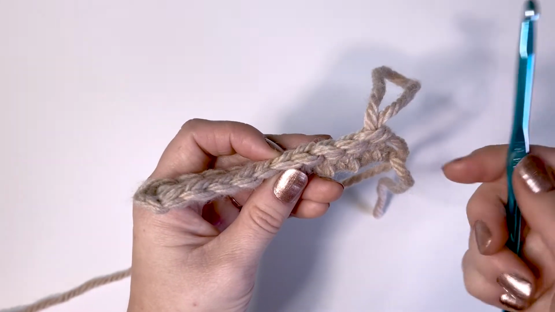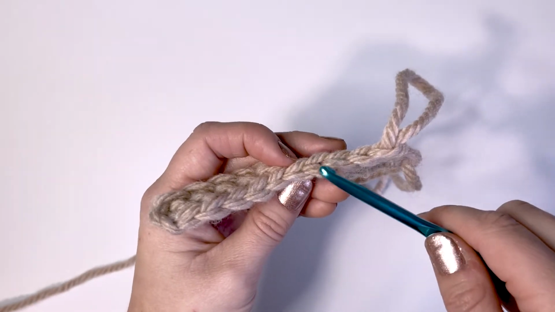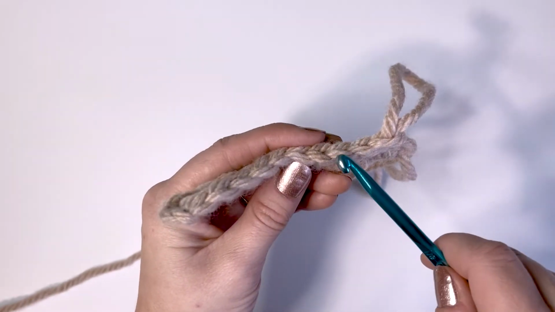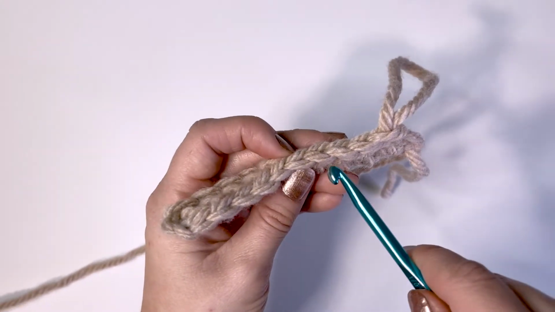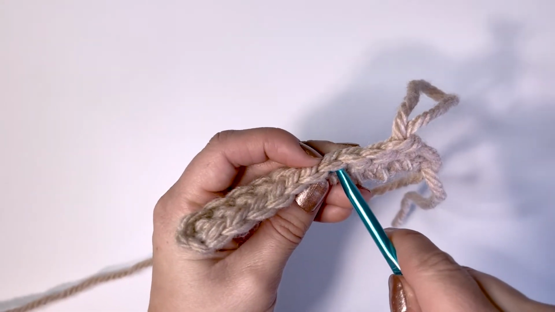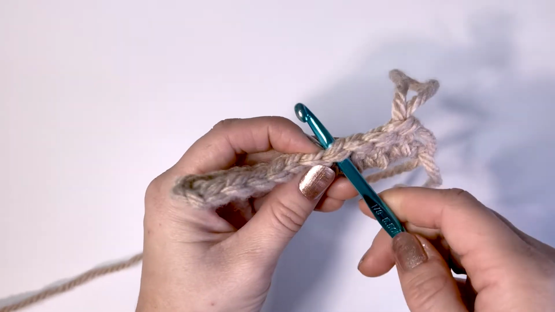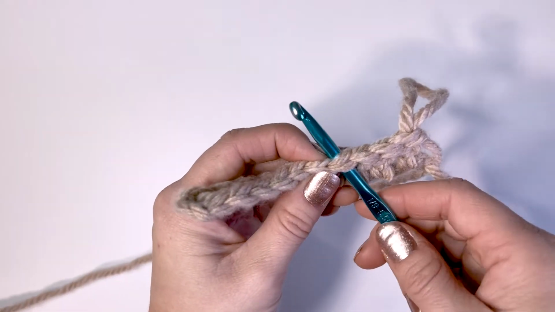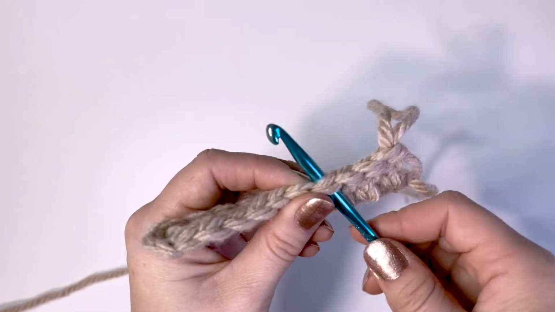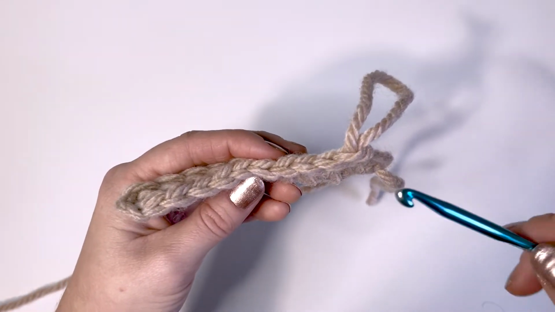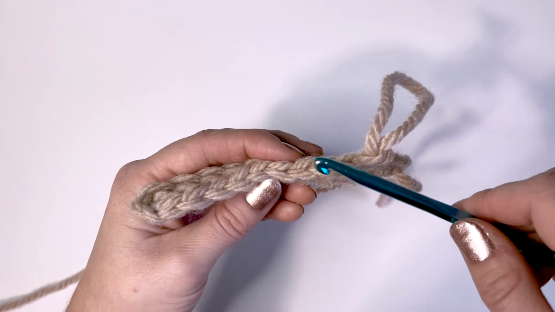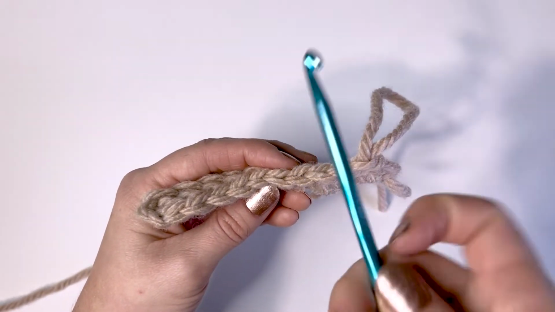Sometimes in patterns they will specify which loop to crochet through, but if they don't specify one or the other, then you're just going to put your hook underneath both the front and the back loop when you are crocheting your stitch. Okay, so front is close to you when you're crocheting, and then the back is on the far side.